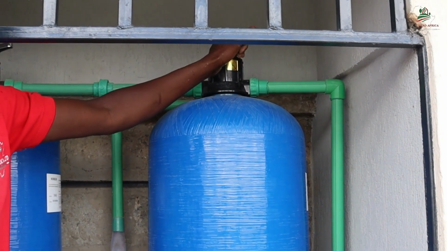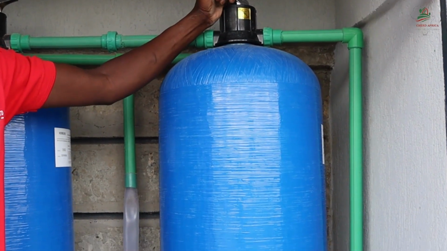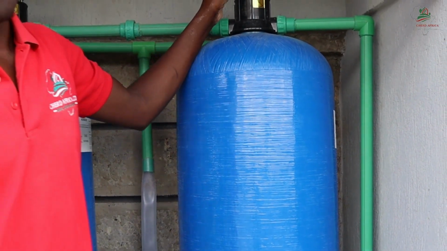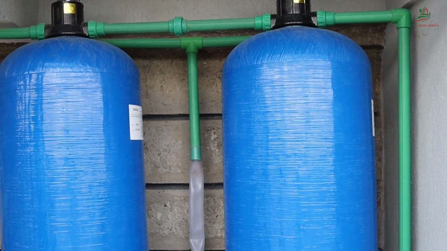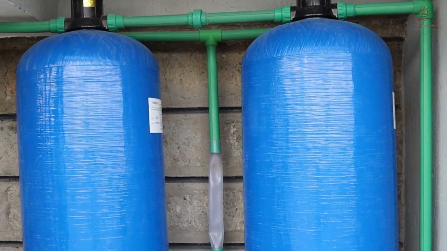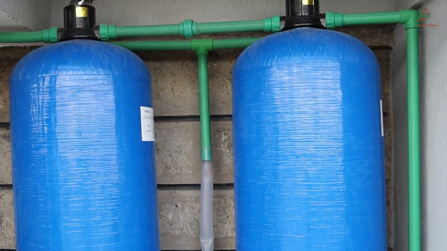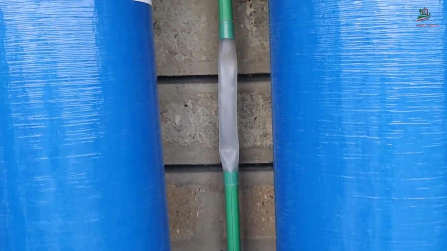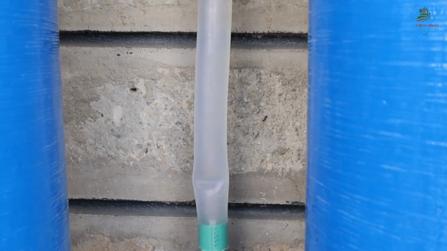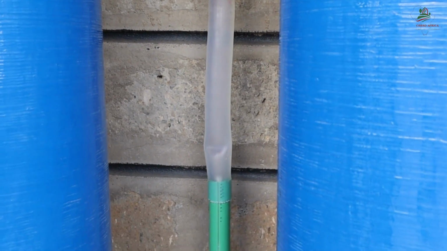So you just turn it until you feel that creaking sound. Then you switch the system on again. And now you can see water flowing on this channel, going back here.